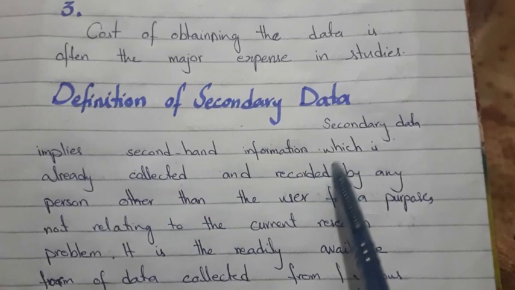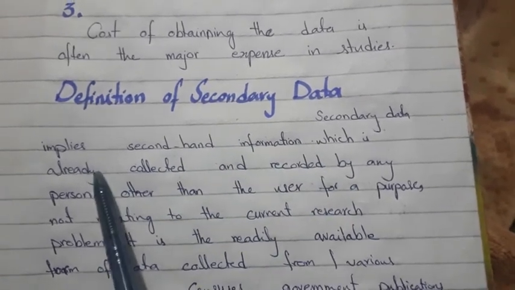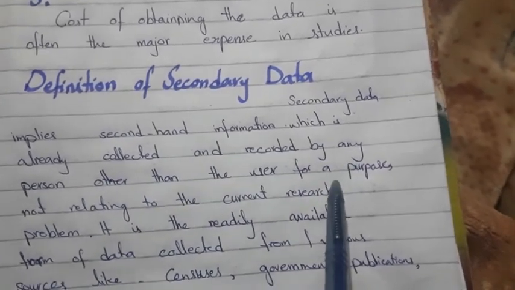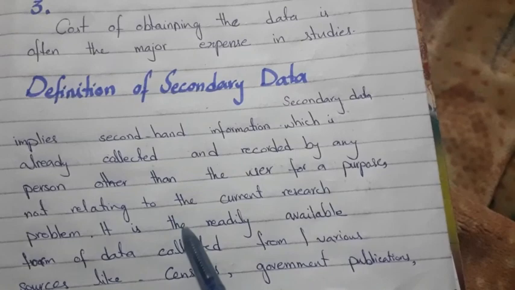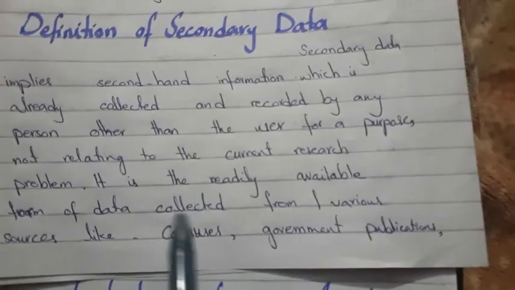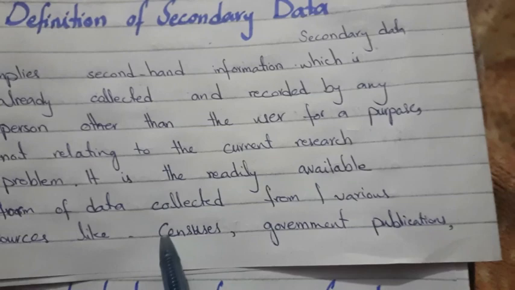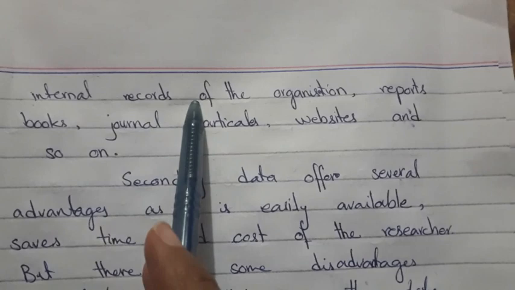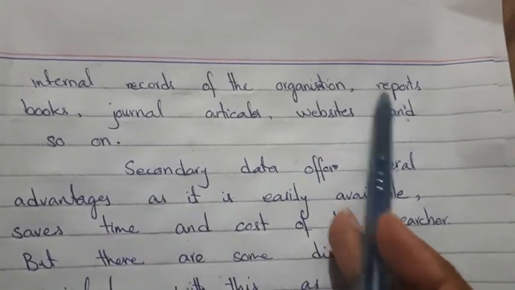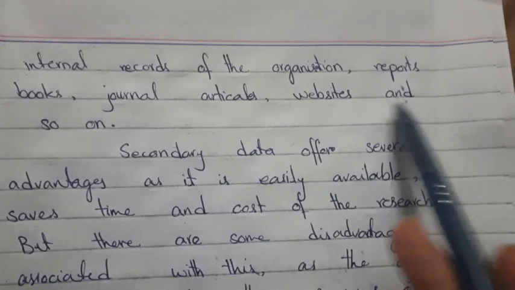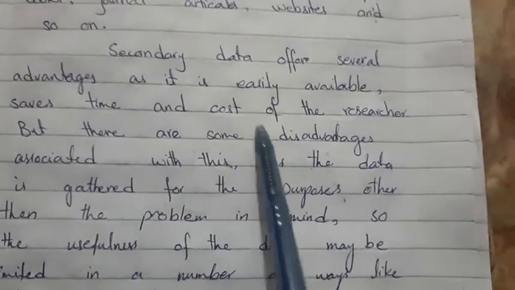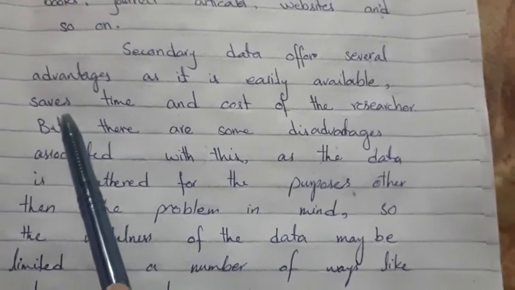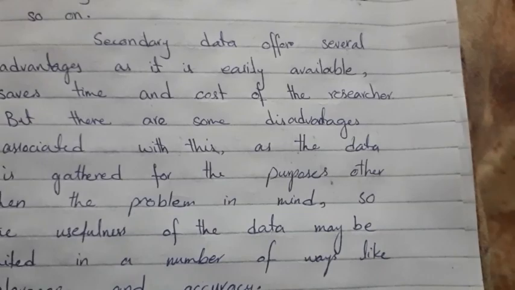Definition of secondary data. Secondary data is second-hand information which is already collected and recorded by any person other than the user for a purpose not relating to the current research problem. It is readily available in the form of censuses, government publications, internal records of organizations, reports, books, journals, articles, websites, and so on. Secondary data offers several advantages as it is easily available, saves time and cost of the researcher.